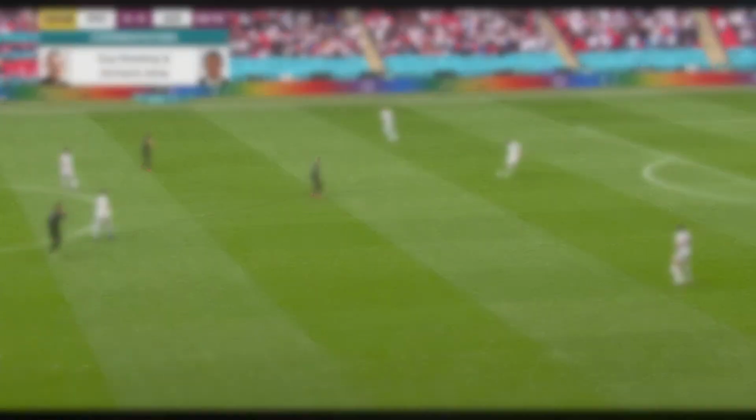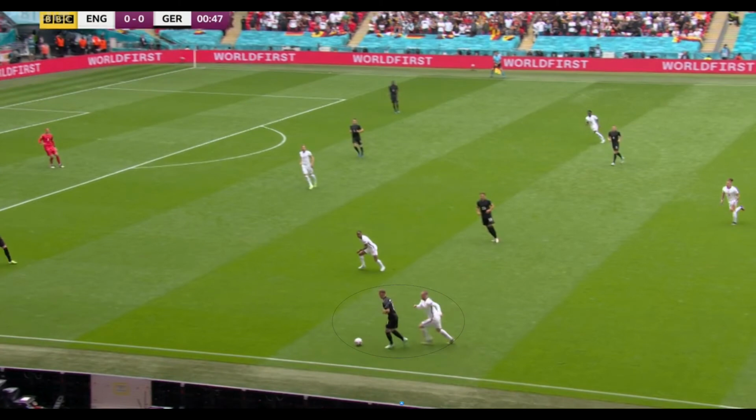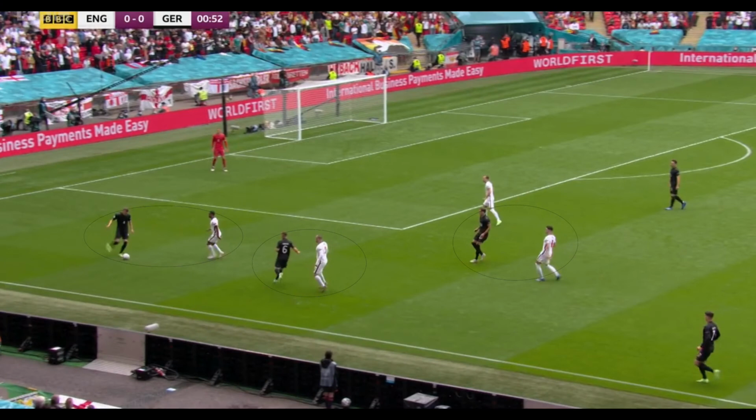When England were attacking, England went man for man with their wing backs. As you can see, Shaw is closing down Kimmich. Kimmich is the right wing back, and he's on Shaw's side, so Shaw goes to engage him high up. This is exactly what was happening on the other side with Trippier, and Kimmich also had the responsibility of marking Shaw.